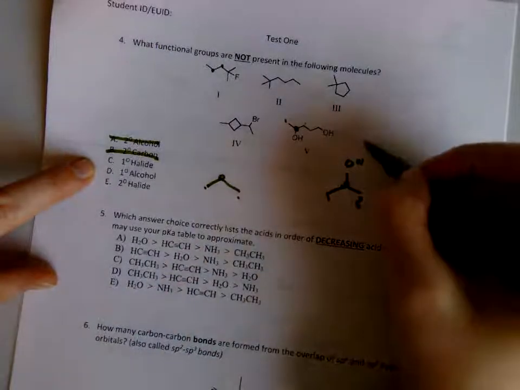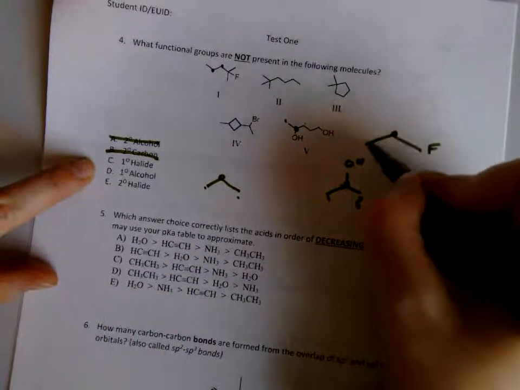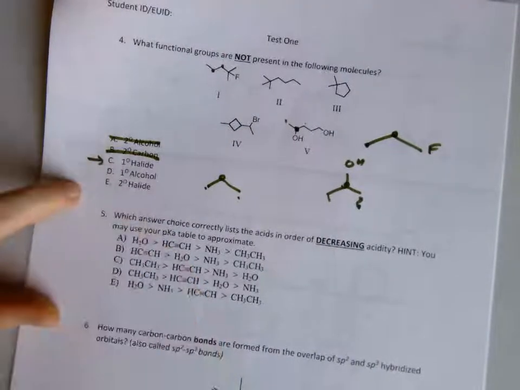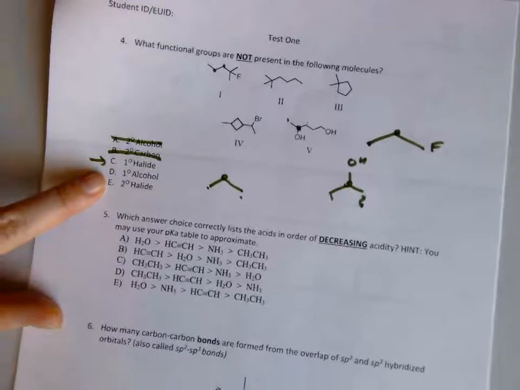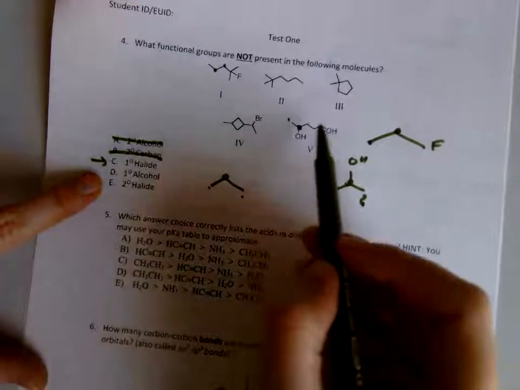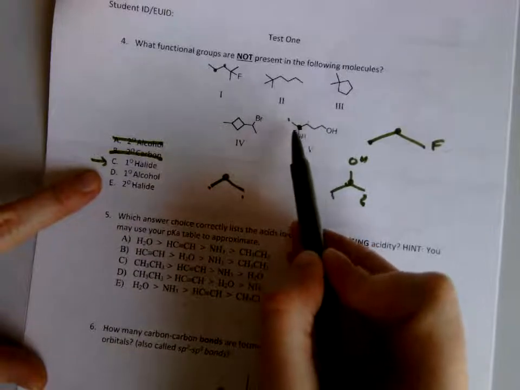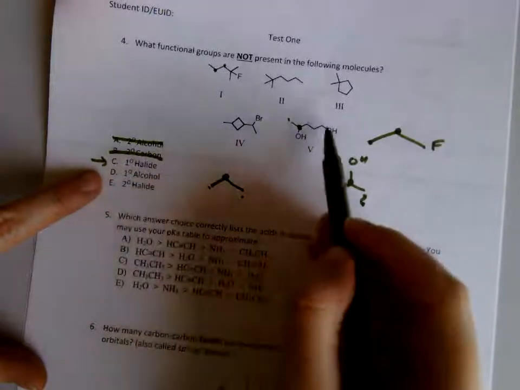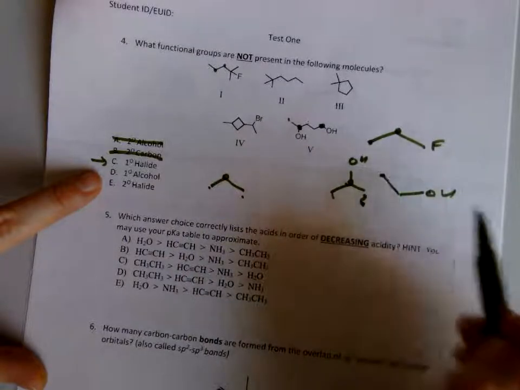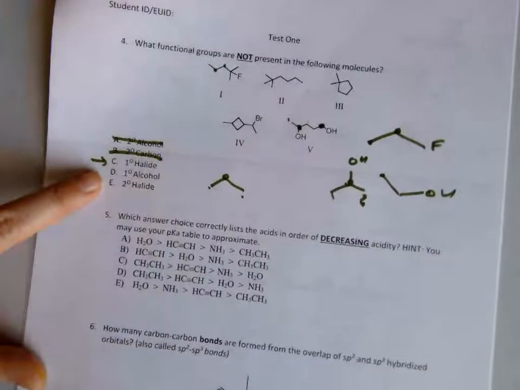Primary halide would be a halogen where the thing it's bonded to is only bonded to one carbon, and I actually don't see those. So that's probably a pretty good bet, but I'm going to keep going just in case, because sometimes you can catch yourself missing something if you keep going. So let's see. D is a primary alcohol. A primary alcohol is an alcohol where the carbon it's bonded to is bonded to only one other thing. So that's what I see here.